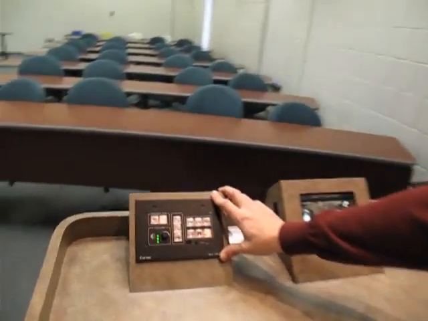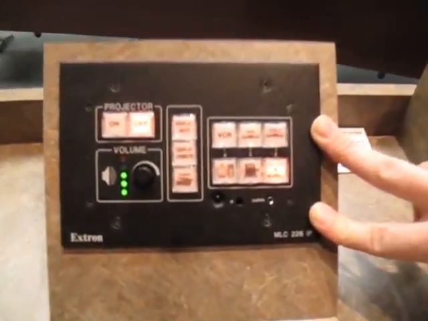And this video will not cover those technologies. If you need help with those, look for the individual videos on those technologies or contact the Academic Technology Services staff. What we're going to go through is the basic rundown of how the room works. And so the first thing we're going to go through is that the controller for the system is located here on the front of the desk.